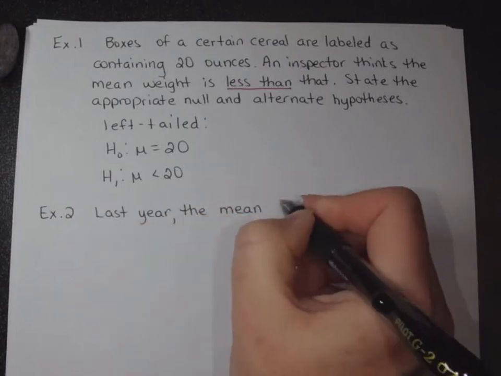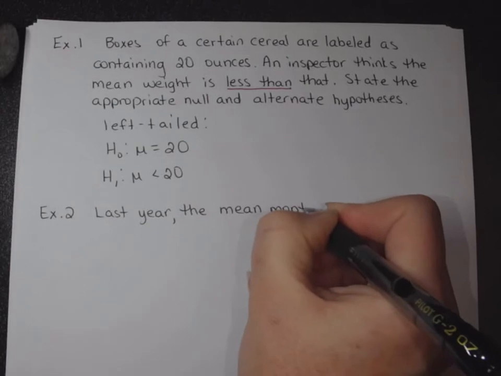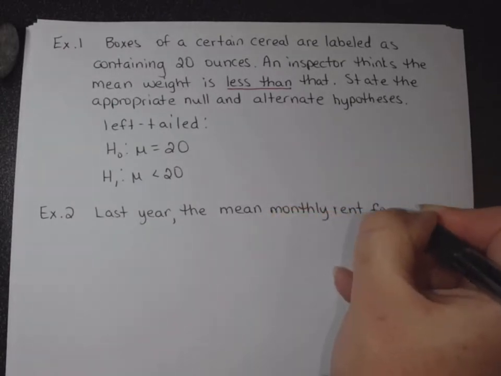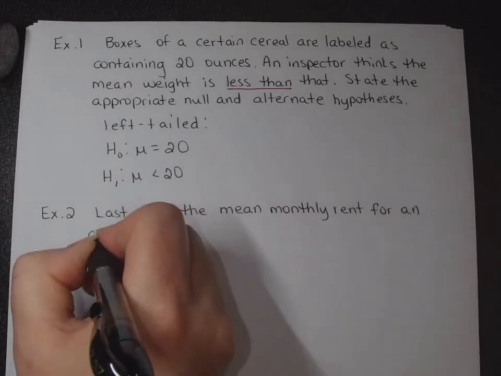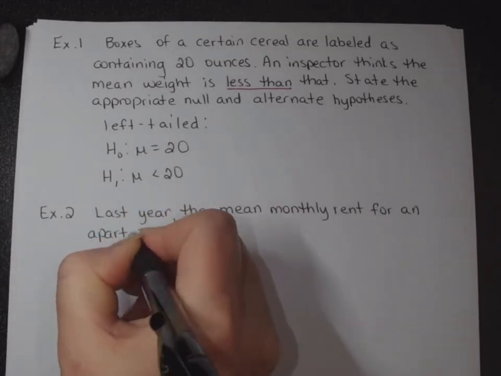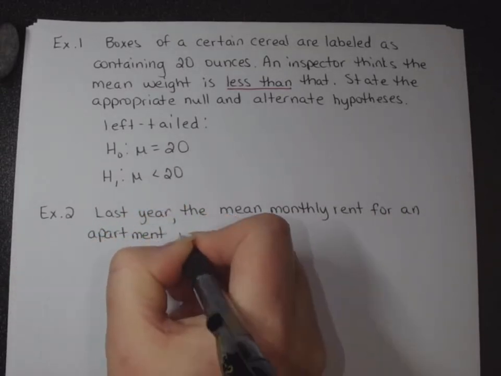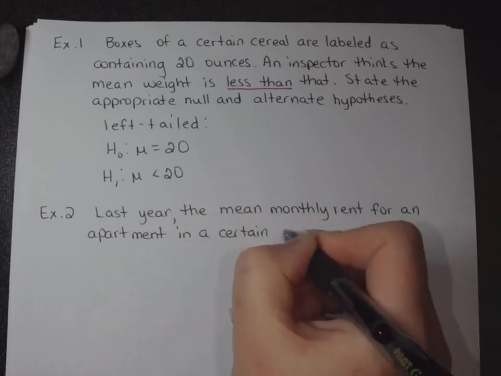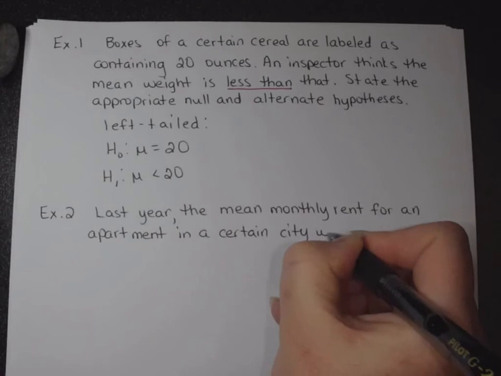Let's say last year the mean monthly rent for an apartment in a certain city was $800.